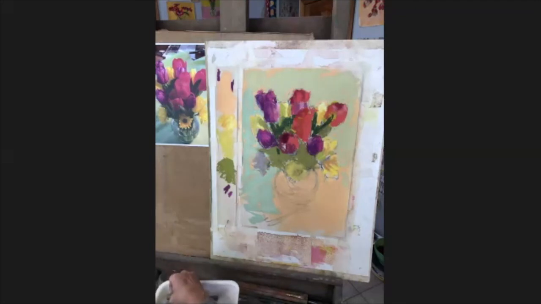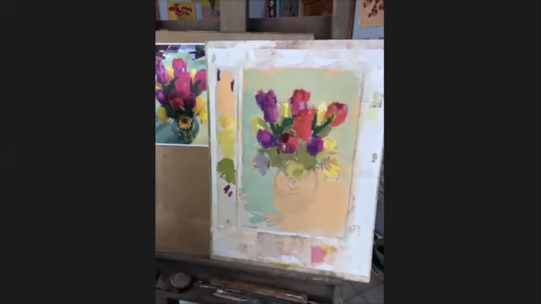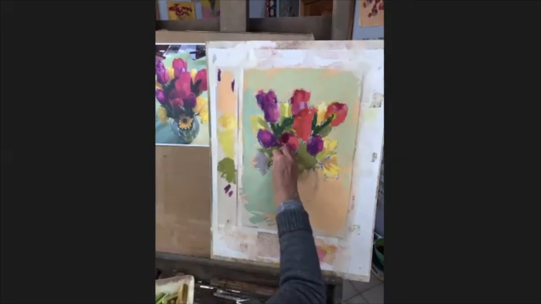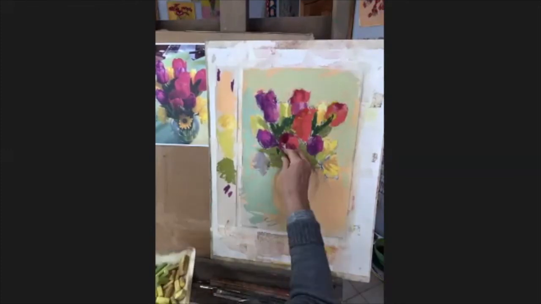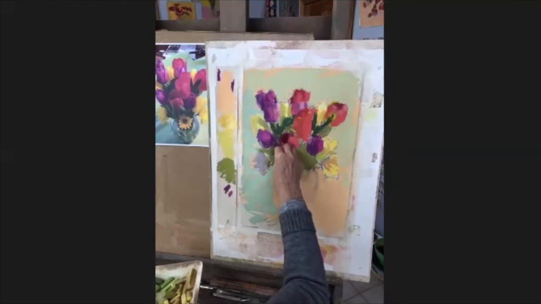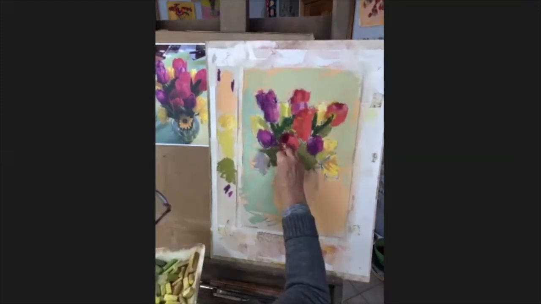Now I'm going to go to the flowers underneath, or the stems and the leaves underneath, and block in the darkness of them. They're different in character than the leaves on the top.